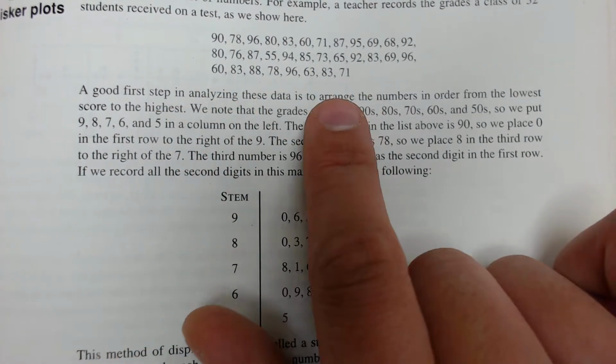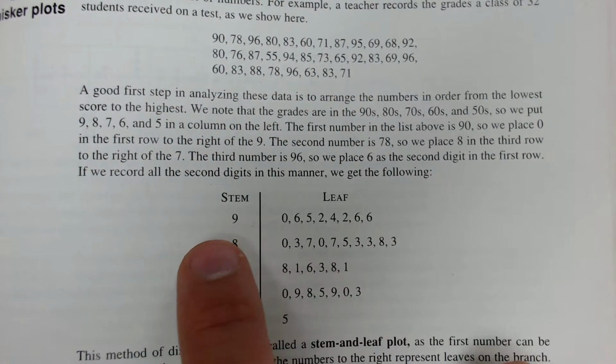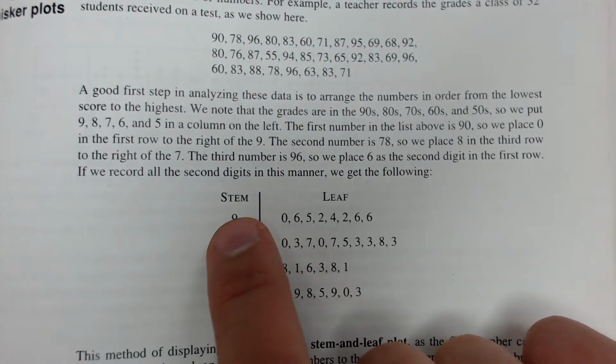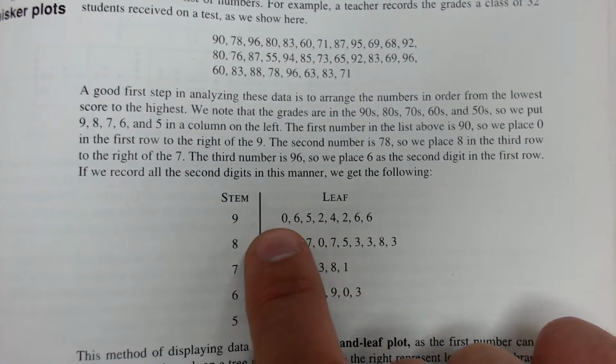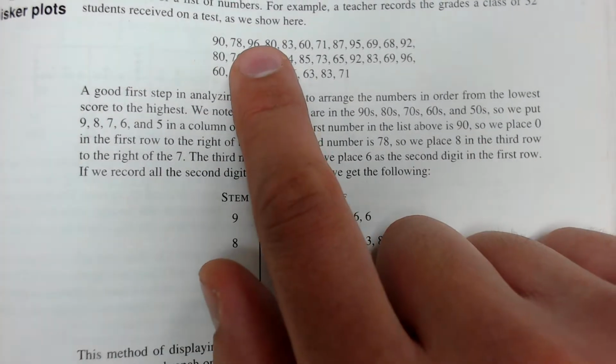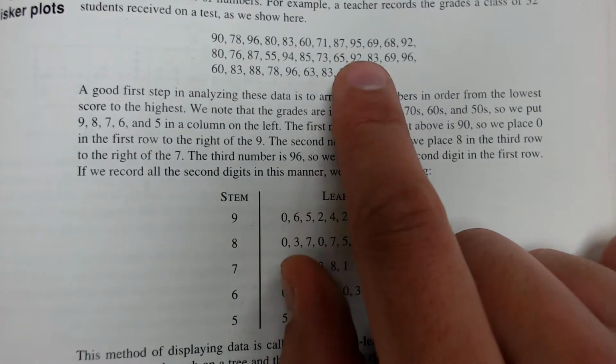We've got multiple numbers that start with 9, however we only put the stem once. Now the leaf is going to be all the variants in that. So the leaf is the different versions of 9s we have. The first one is 90, which we see. The next one is going to be a 96, we see there. And then next one will be a 95, we see there.